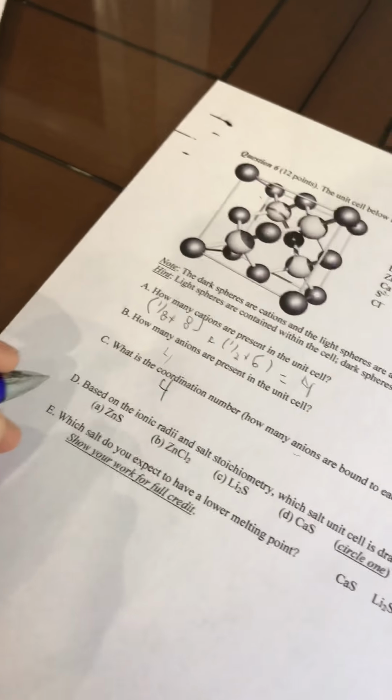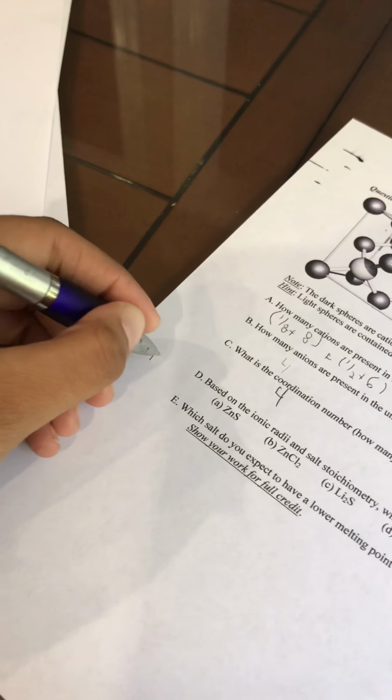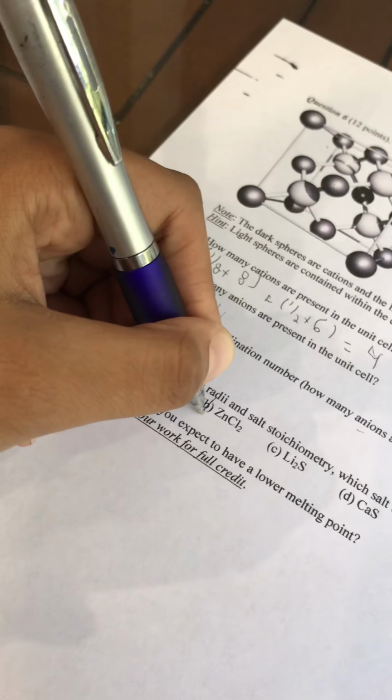The next question is which unit cell is drawn. The first thing I like to do is look at the ratio. There are 4 cations and 4 anions in each cell, so it's a 1-to-1 ratio. And so you can immediately block out anything that's not a 1-to-1 ratio.